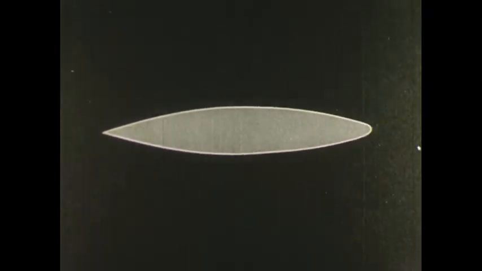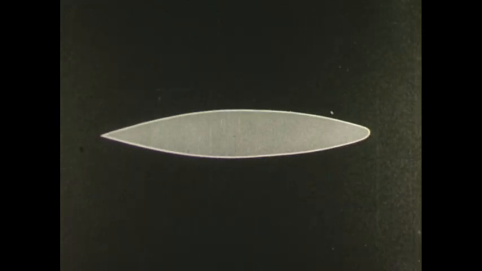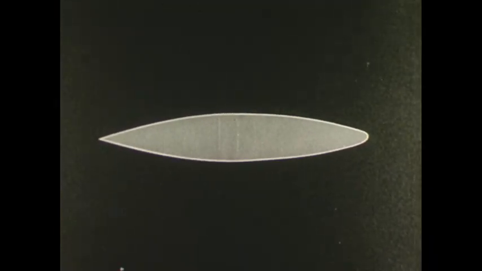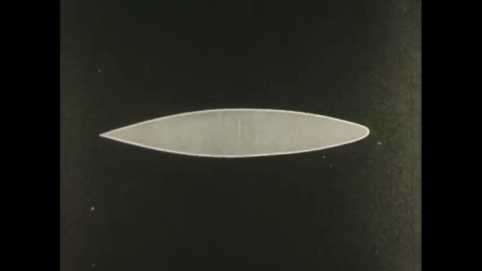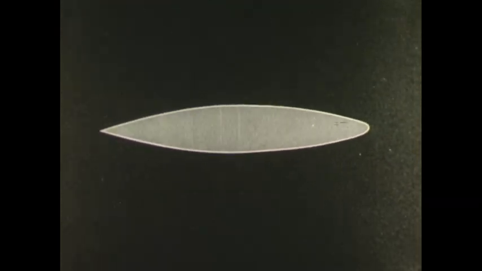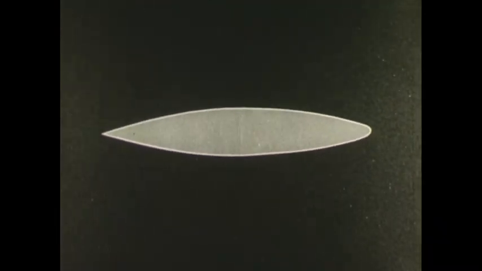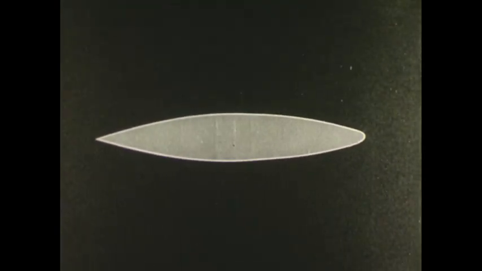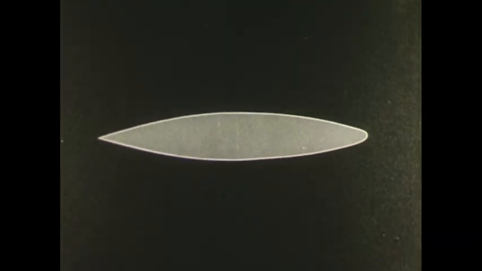Recent tests have indicated points in favor of a section such as this for very high speeds and consequent small angles of attack. Decreased drag results from the narrow leading edge and from the particular shape having maximum thickness at about midsection of the airfoil. The relatively low lift at large angles of attack is of minor importance in the fastest airplanes.